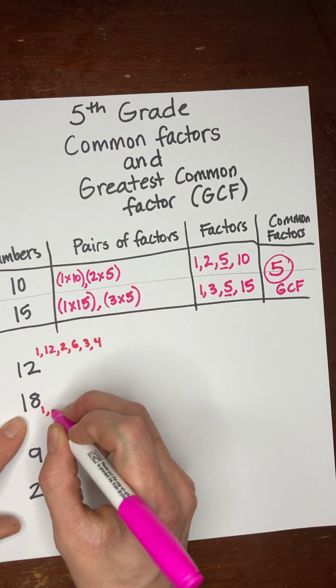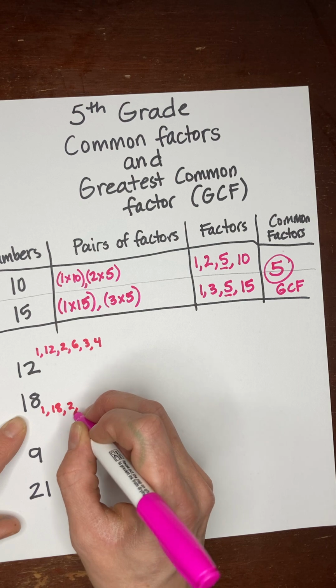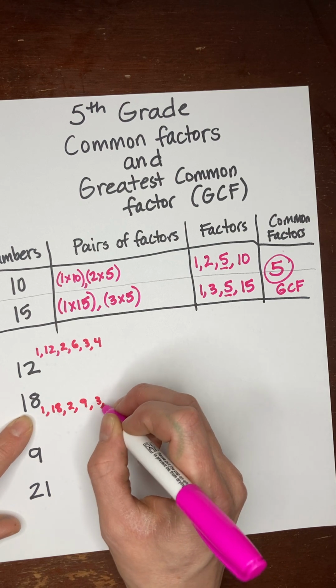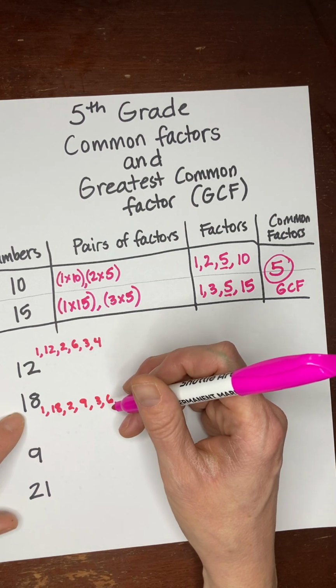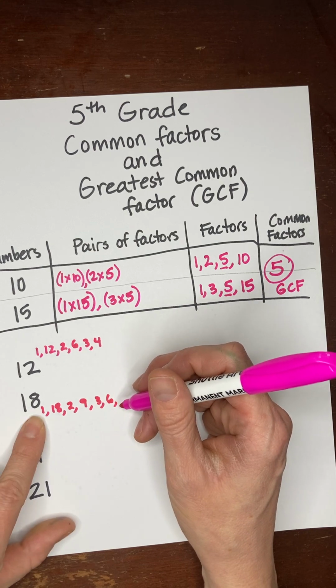18, we've got 1 and 18. We have 2 and 9. We have 3 and 6. 4, 5, 6. Well, I'm back at 6 and I already have it there.